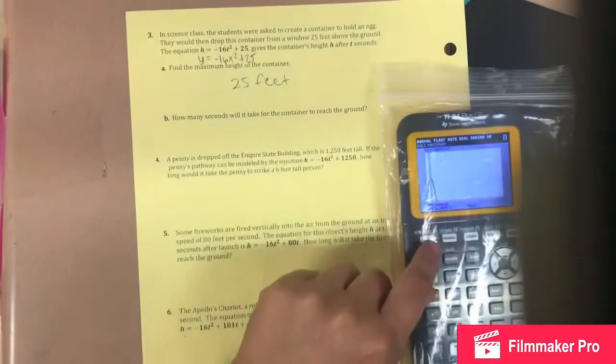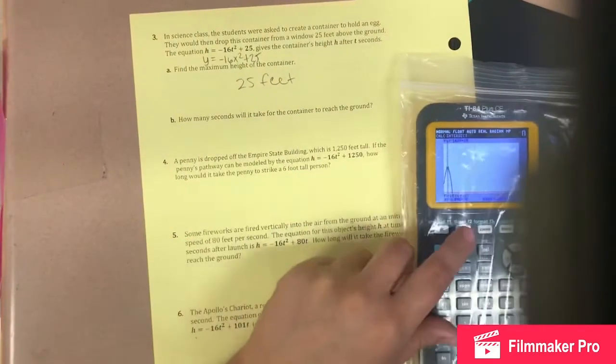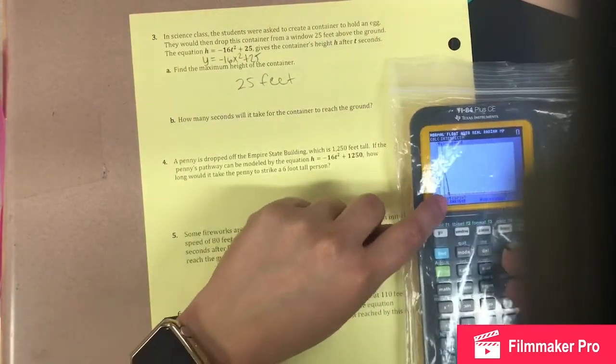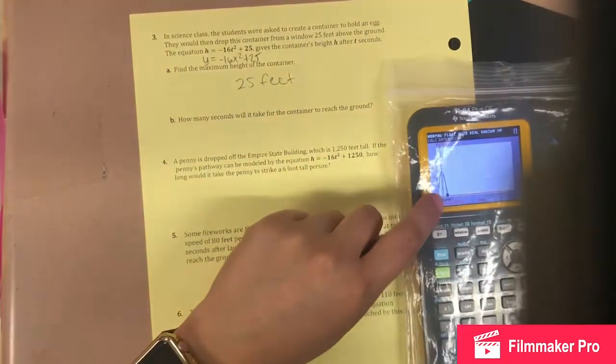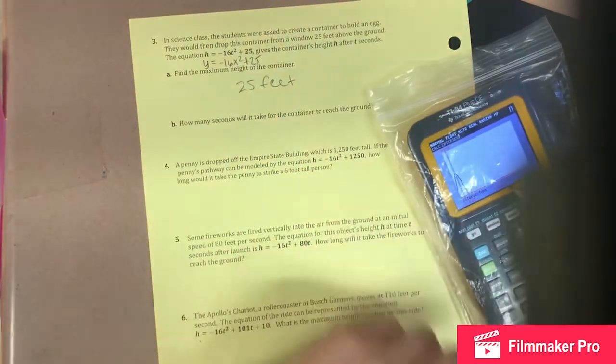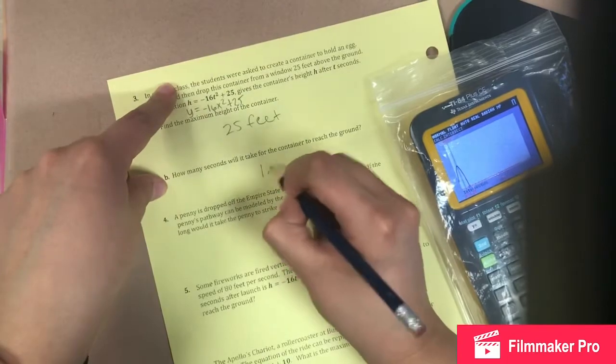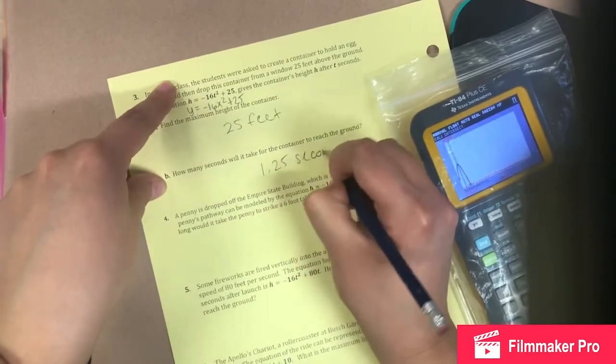How long does it take to reach the ground? So this is like what we did before, where we're going to find the intersection of that x-intercept. Enter, enter, enter. And by the time it hits the ground, it only takes 1.25 seconds.